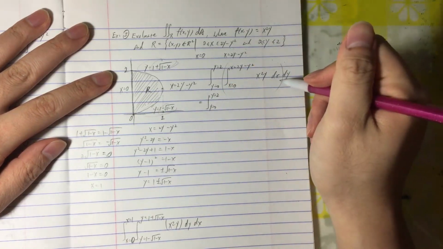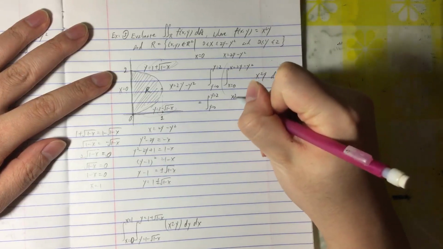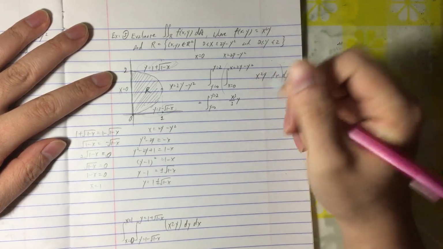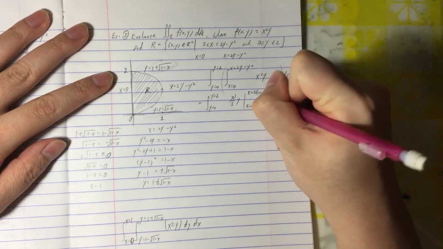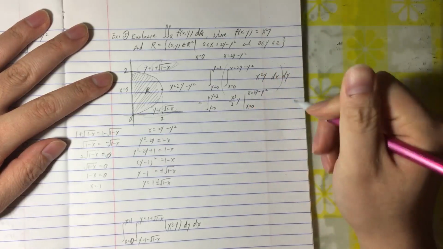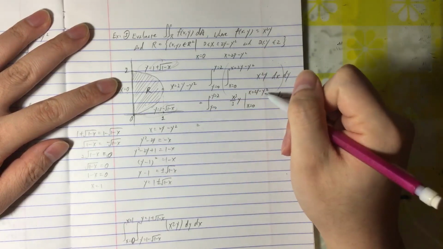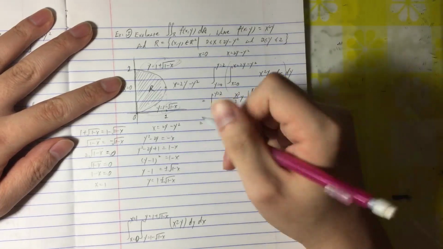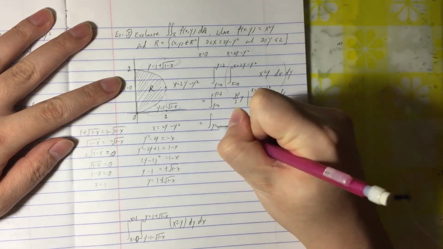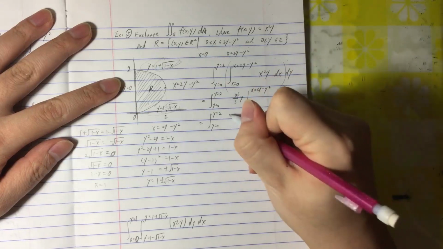If I take the antiderivative with respect to x, I have x cubed over 3 times y, evaluated from x equal to 0 to x equal to 2y minus y squared, dy. Then we plug in the upper and lower limits and take the difference.